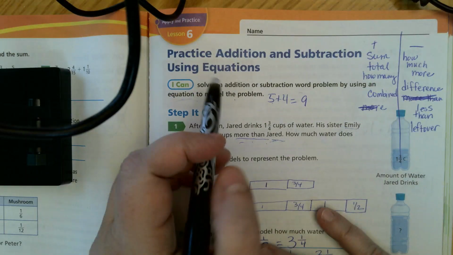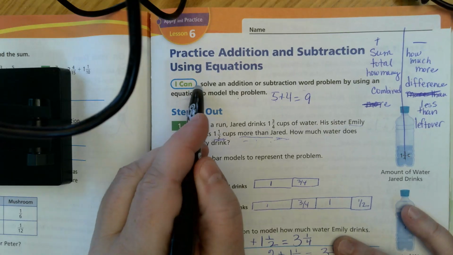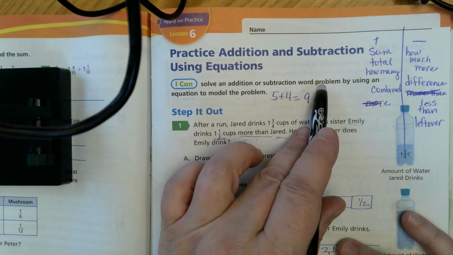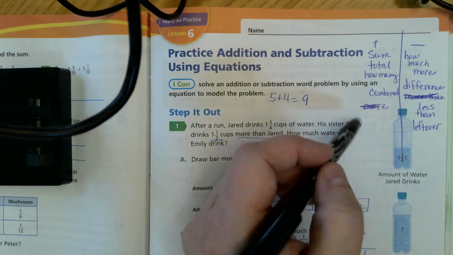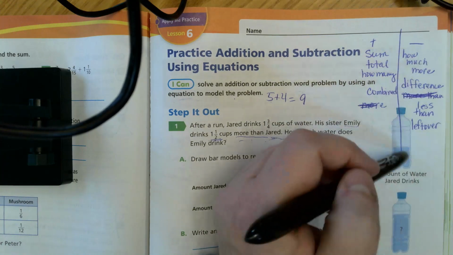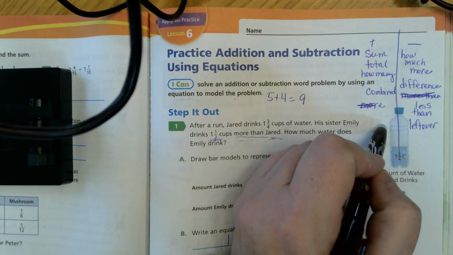This is a review of lesson 6. In this lesson, our objective is to be able to solve an addition or subtraction word problem, notice that's a word problem, by using an equation to model the problem. Over here in this corner, you can pause this video to record these if you don't have this in your math notes, or you can record this on a piece of paper if you'd like to.